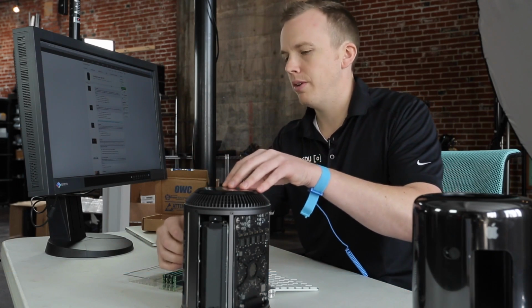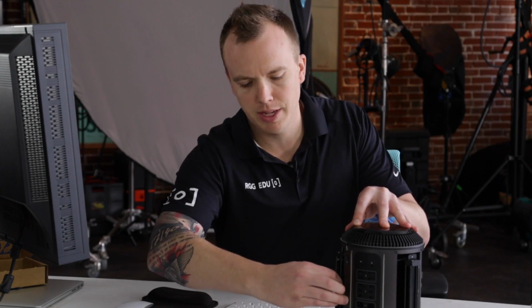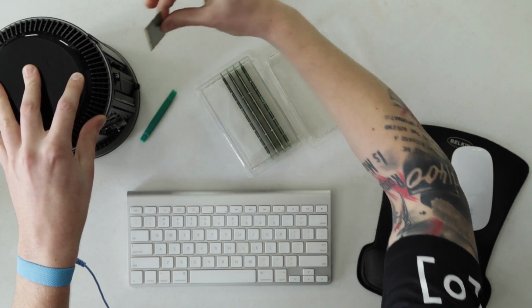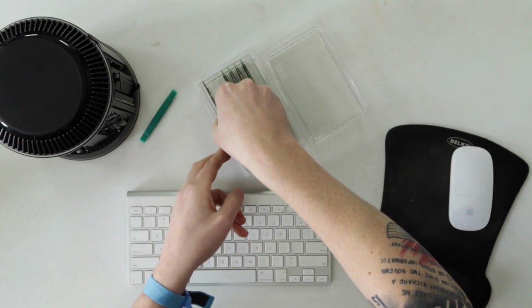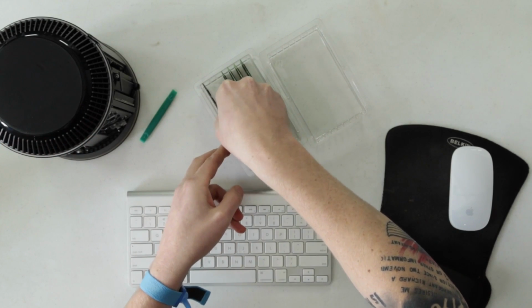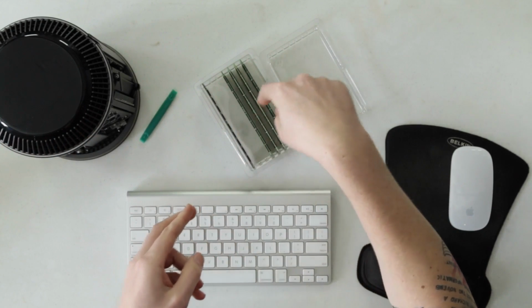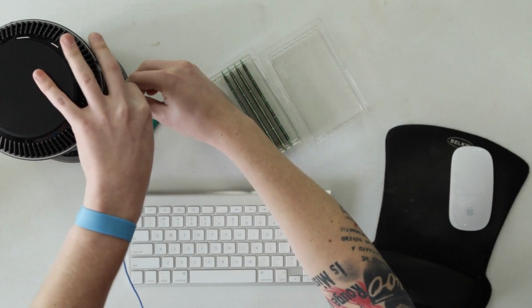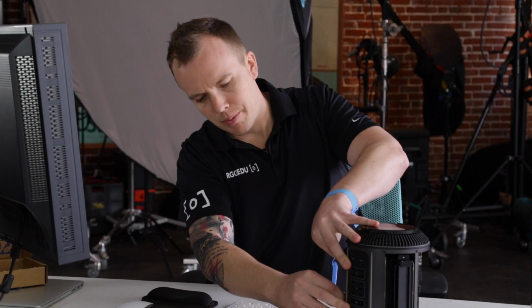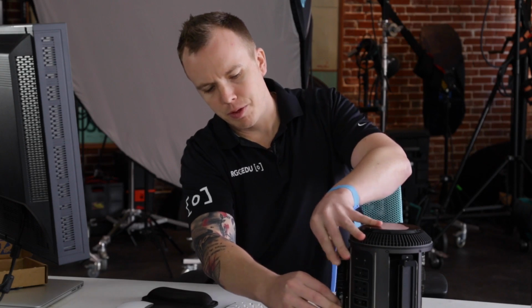And the easiest way to do it is just to pull it right from the middle and pull firmly, completely out. This is where a lot of people will get a little scared, because it does take a little bit of force to take the RAM out. So you'll notice here that it comes with little slots, and we're going to want to put that RAM right back in those slots. So again, grab the RAM, pulling firmly.